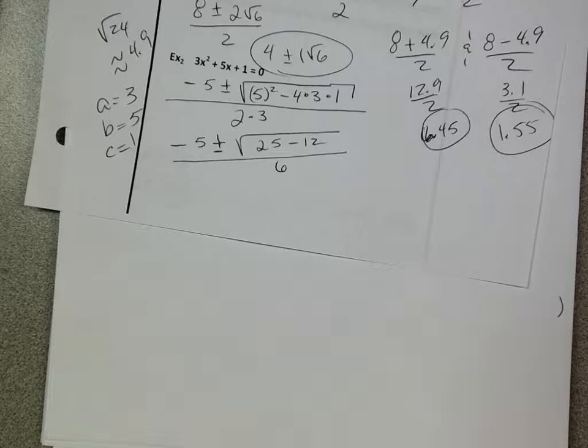Okay, there's my second step. Am I going too fast? Okay, I'll wait for you. Okay, you guys good on the second step? Are we at the same place? Everybody get the same answer for the second step? Okay.